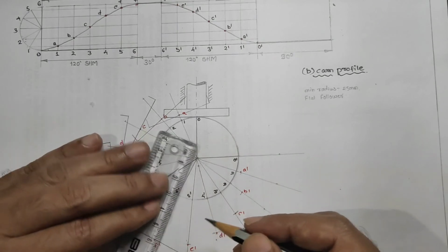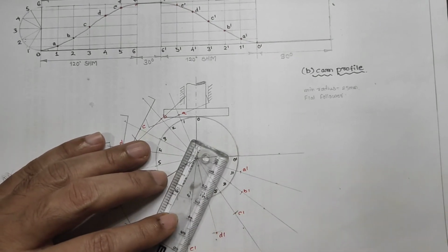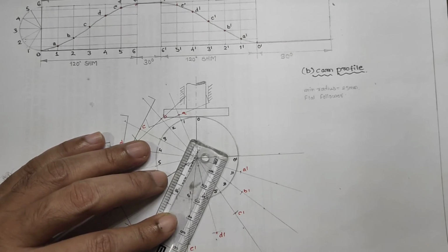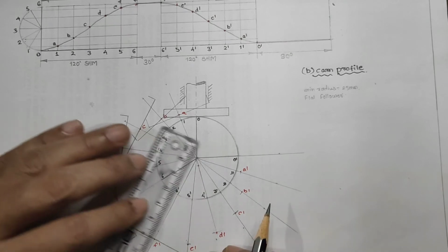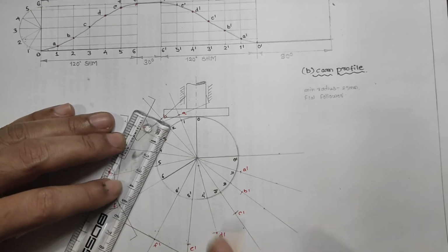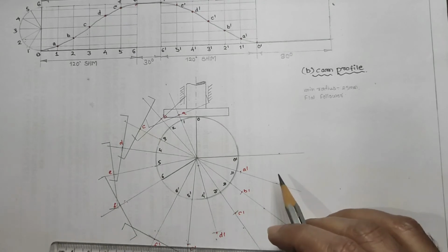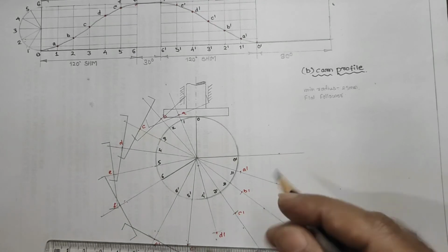And I recommend you to watch this one again and again, so that it will not create much of a problem after finishing the problem.